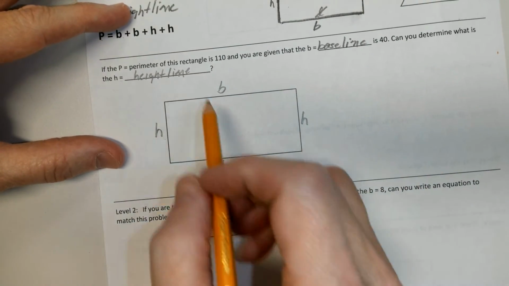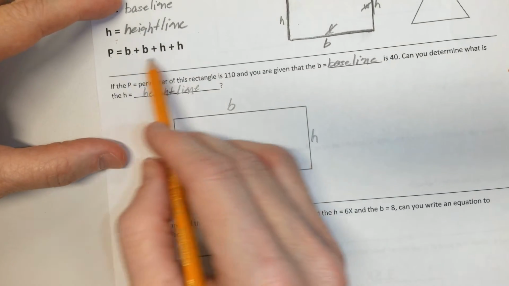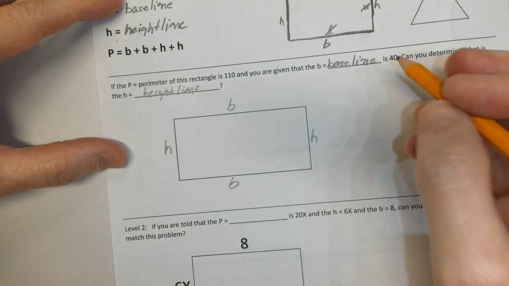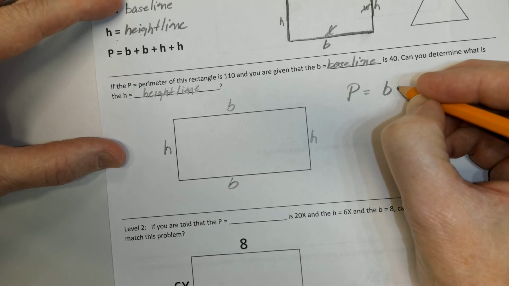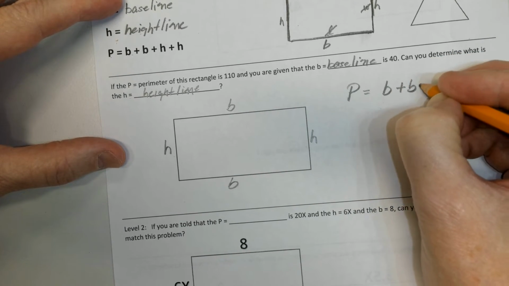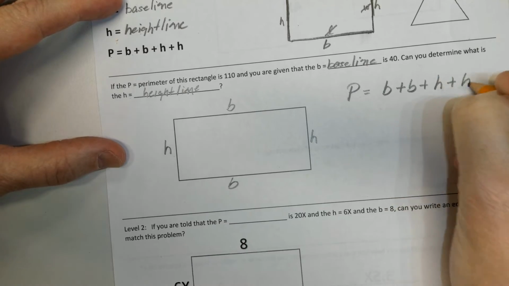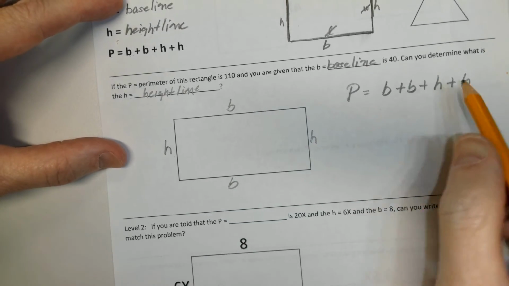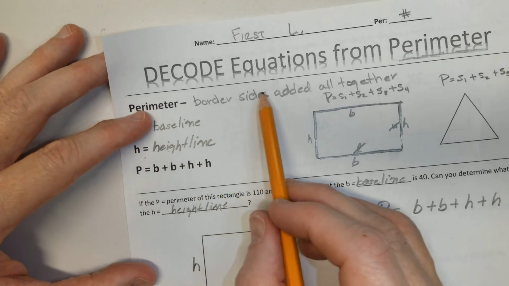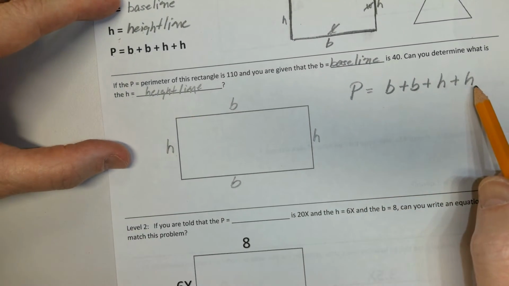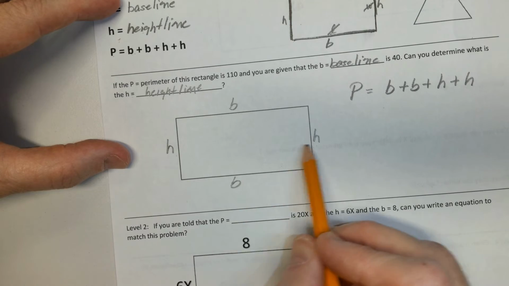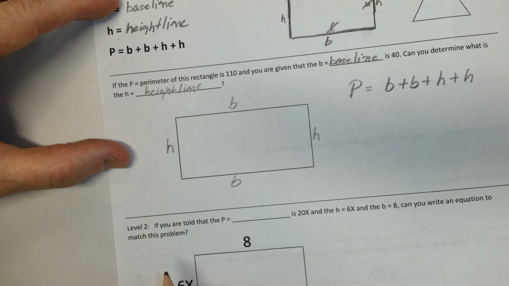And we're going to use this formula right here, and let's rewrite it here. Capital P equals little b, the baseline plus the baseline plus the height line plus the height line, all four sides added up, just what we set up here. The border sides added all together. So b plus h, that'll cover it.